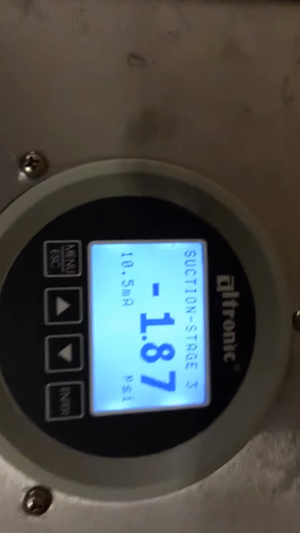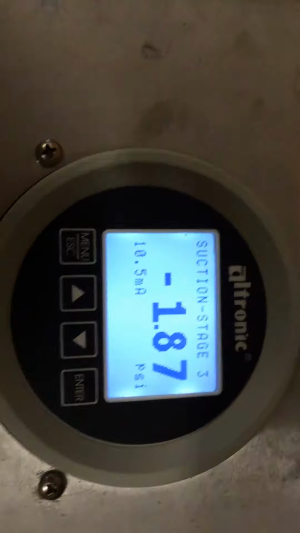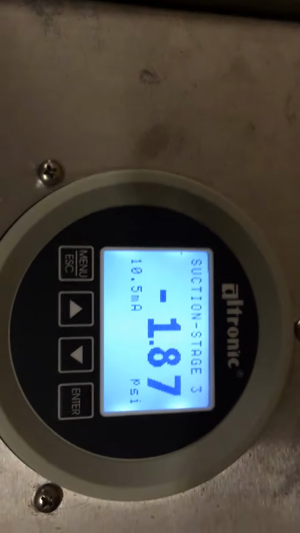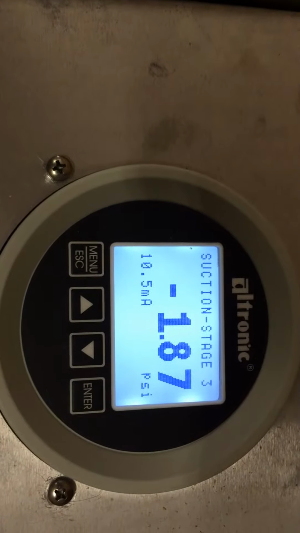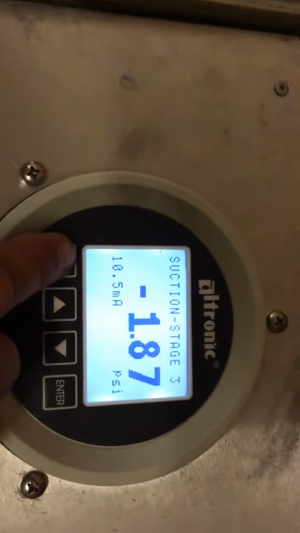Hey, I'm going to show you guys how to set up a DSG1611 gauge from Altronic for the purpose of controlling auto speed to a CAT engine based on suction pressure. And power your unit up.